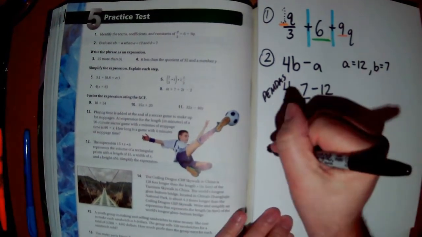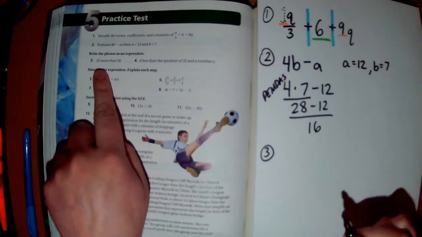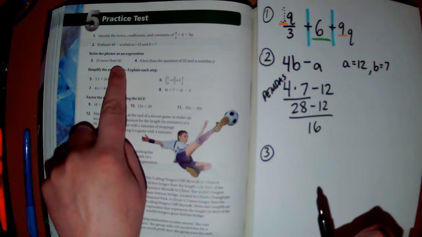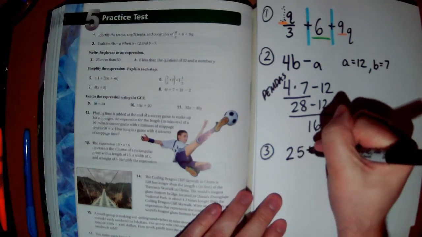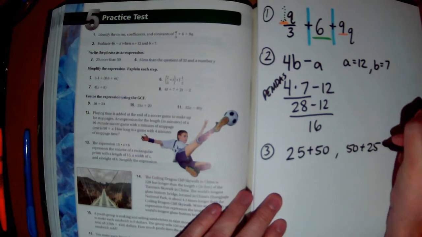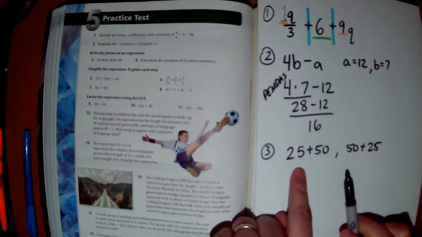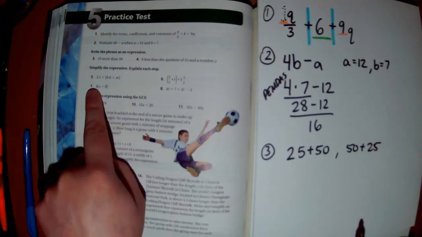Moving on to number 3. Number 3 says, write the phrase as an expression. So I need to read it here and then write it down. So 25 more than 50. Well, that would be 25 plus 50, or 50 plus 25. Either way works because, again, that commutative property of addition says I can switch them around. Okay. Moving on to number 4.